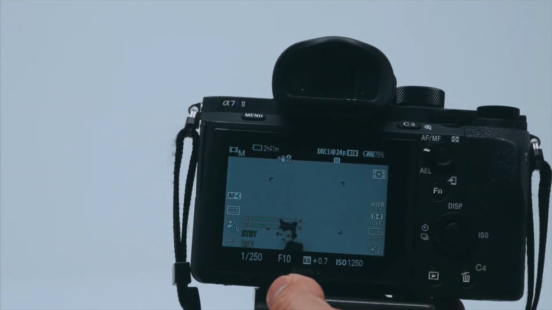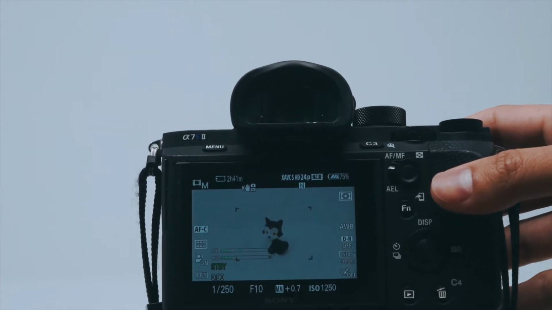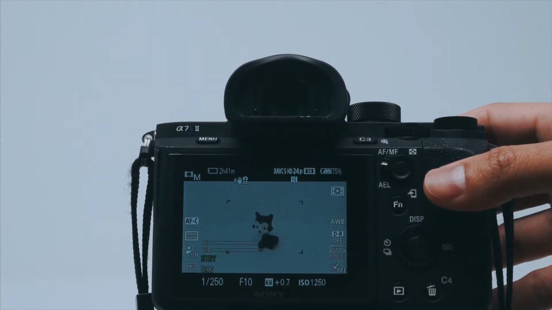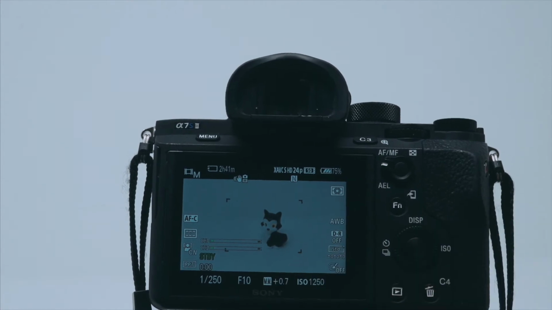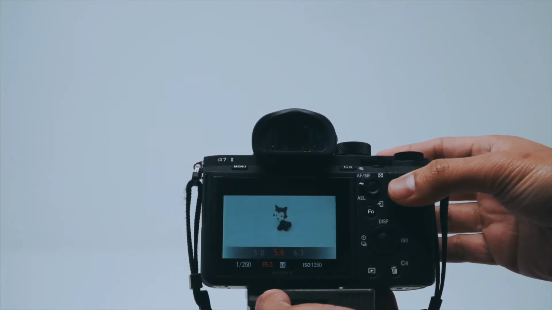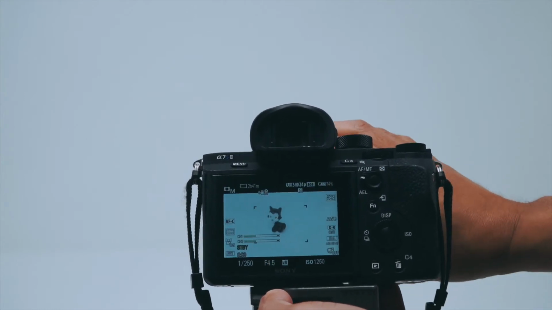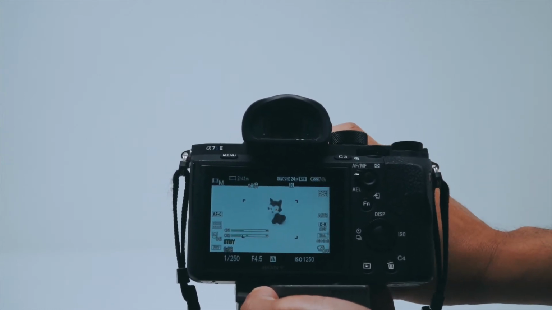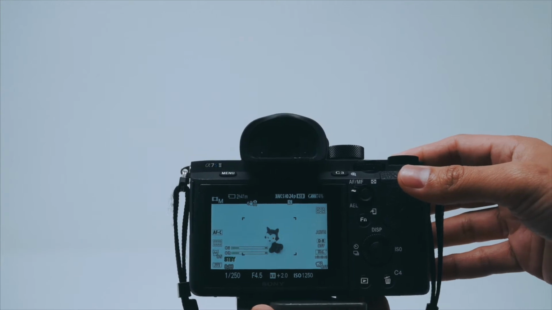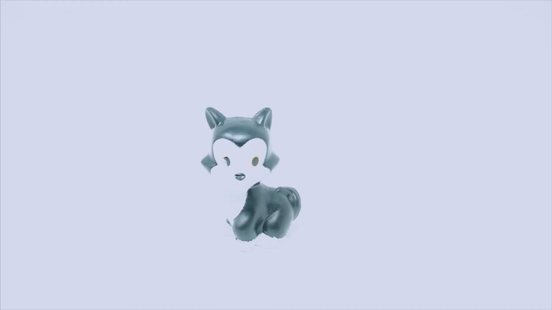Here, I have a 1/250 shutter speed, f-stop of 10, ISO 250. Now, let's say I want to adjust the f-stop because I want to blur the background for creative purposes. So, I will set it to f4.5. Now, we see that the image is overexposed. It is overexposed because the face of the dog is too bright.